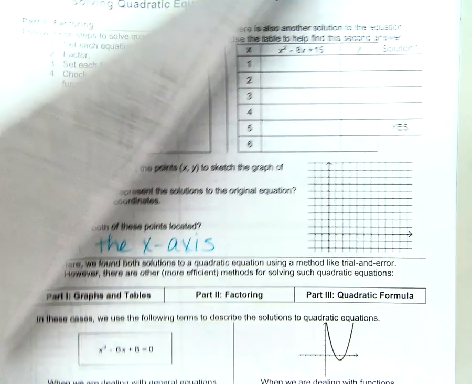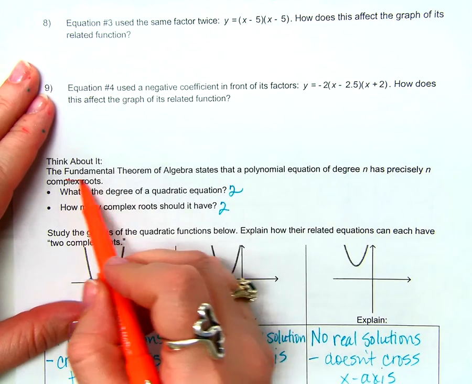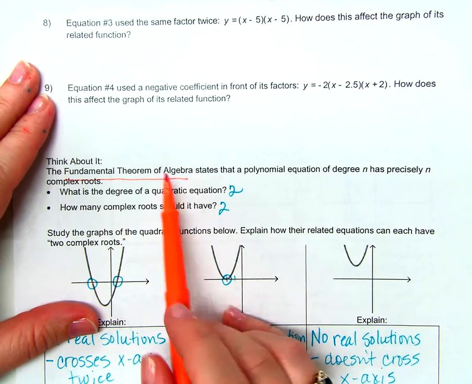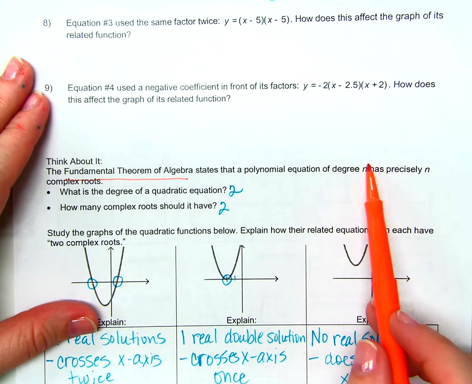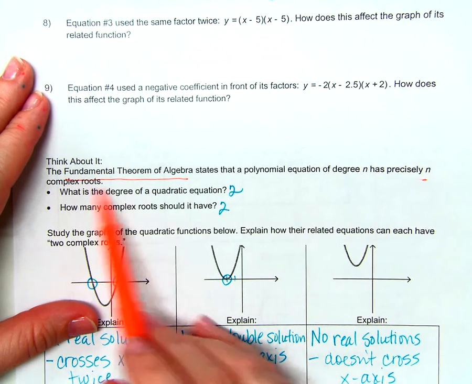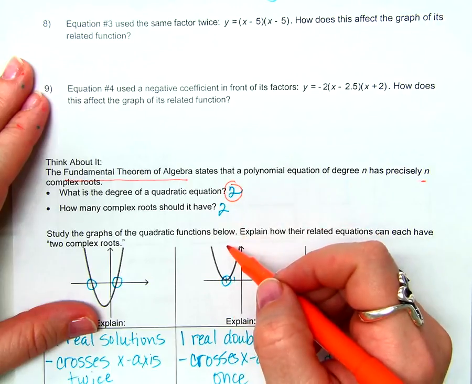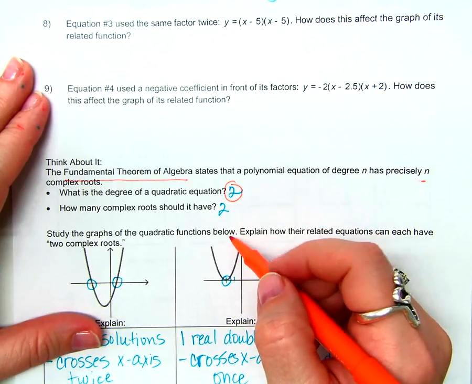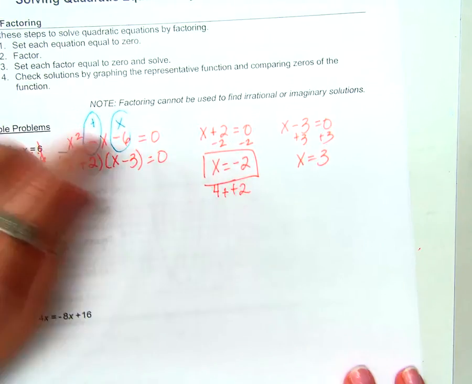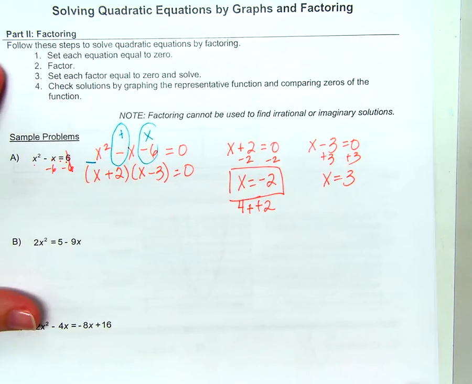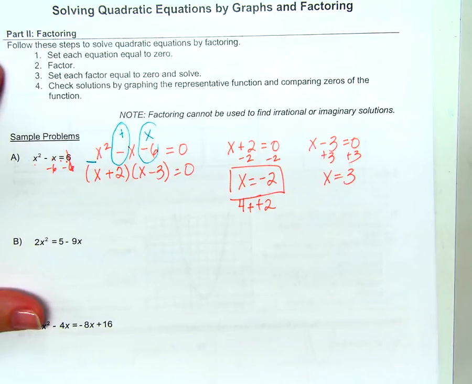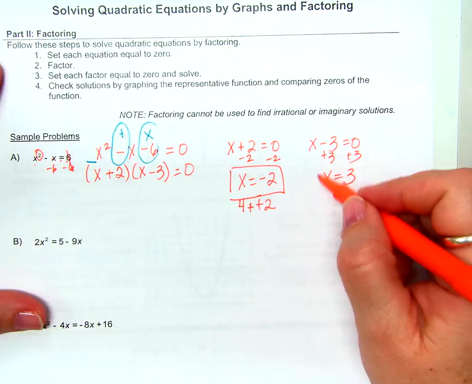If you'll remember from Friday, on this worksheet, we talked about the fundamental theorem of algebra. The fundamental theorem of algebra says that if it has a degree n, I have n complex roots. What's the degree of a quadratic? 2. How many roots should it have? 2. One of my roots is -2. So is that all of my answer? No, it's a quadratic. Look at the degree, the highest exponent. That means I should have another answer.